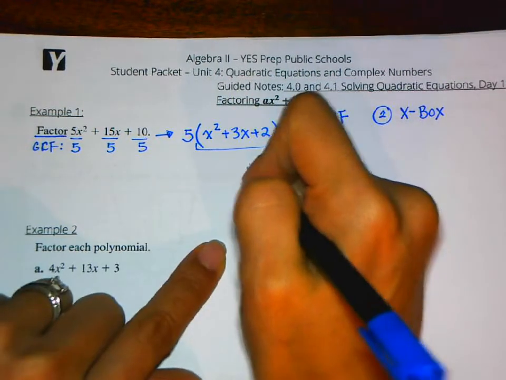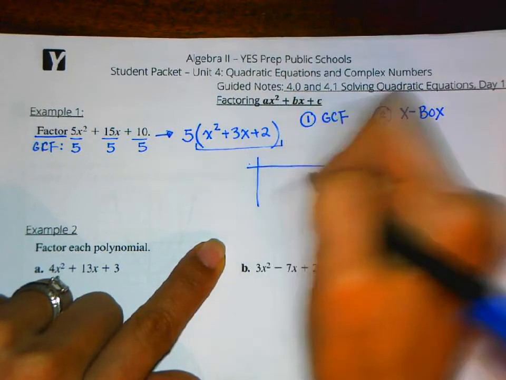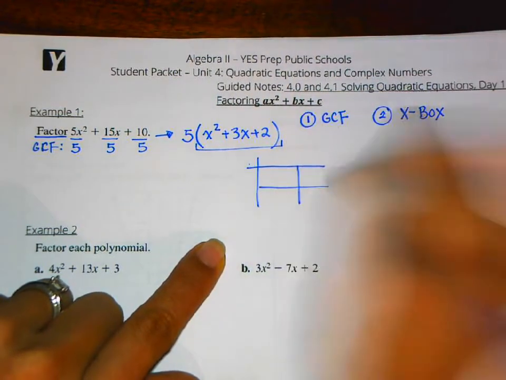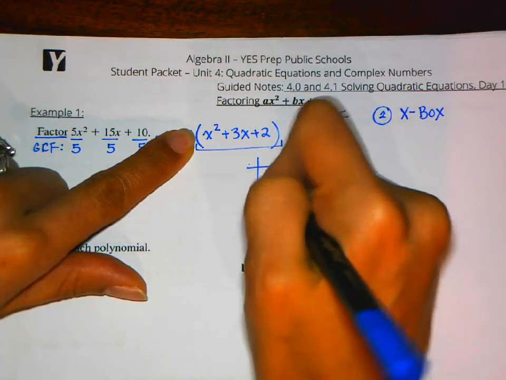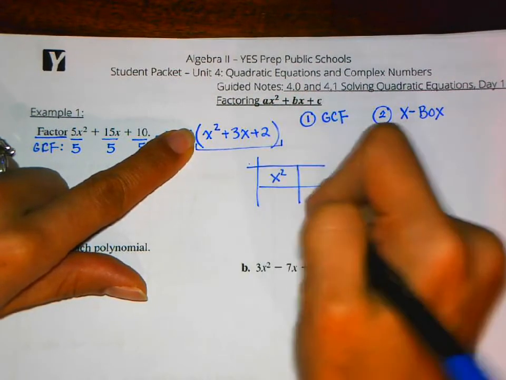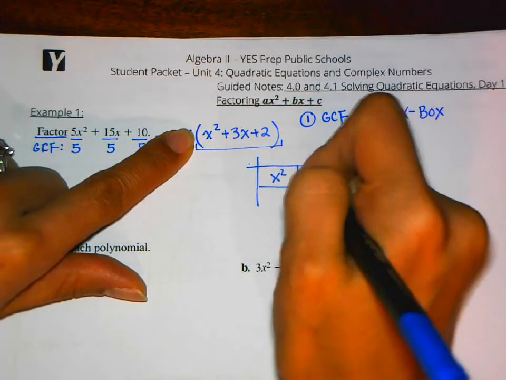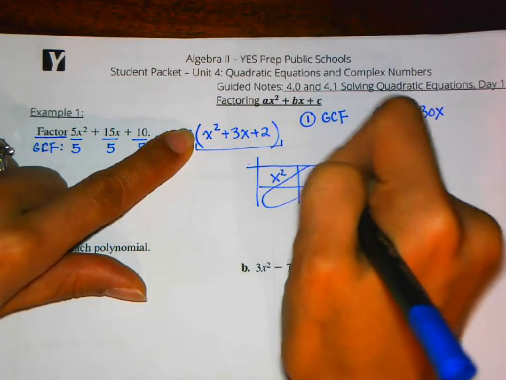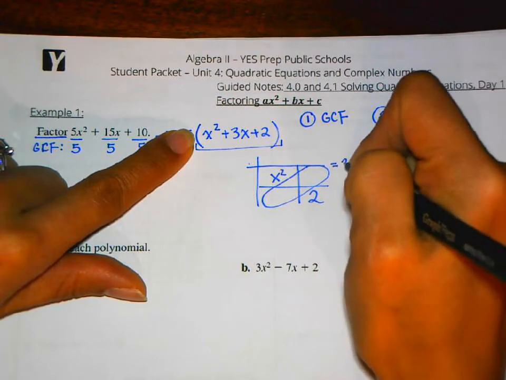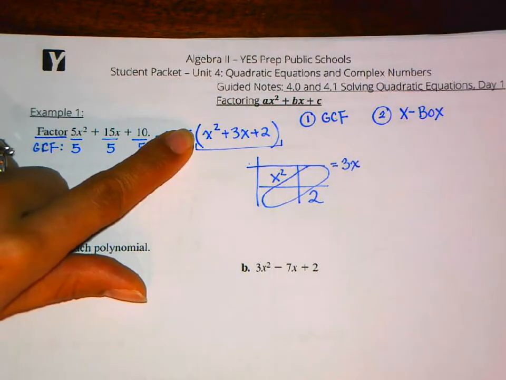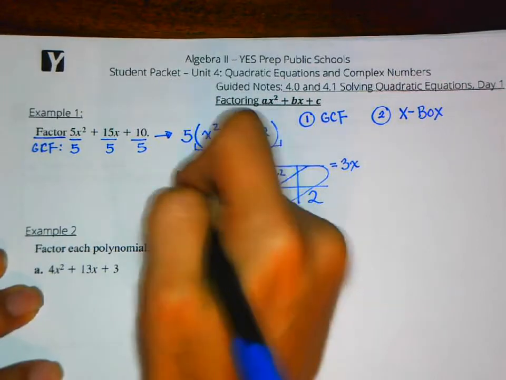Here's my box. I know that x squared goes into my first box, plus 2 goes into my last box, and I'm trying to figure out what are these two numbers that would give me 3x. Well, this is where the x comes from.